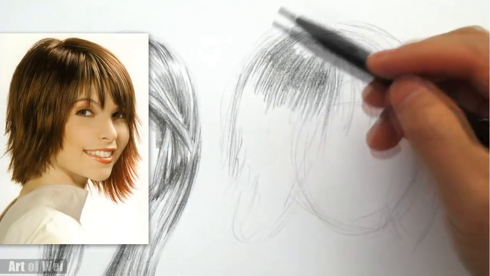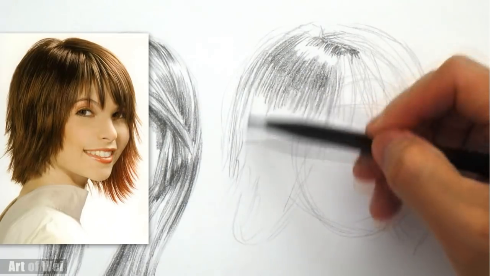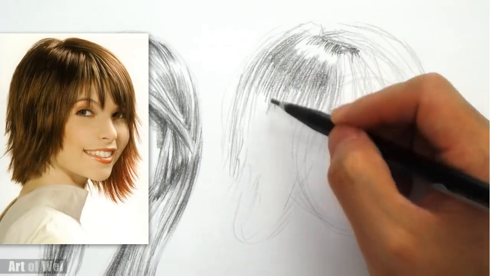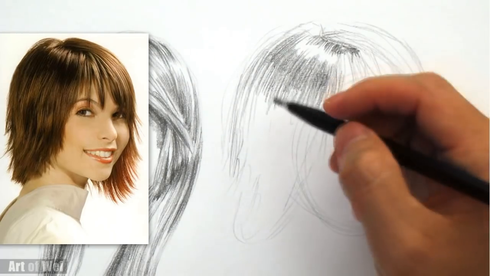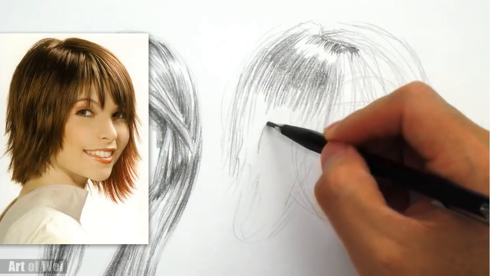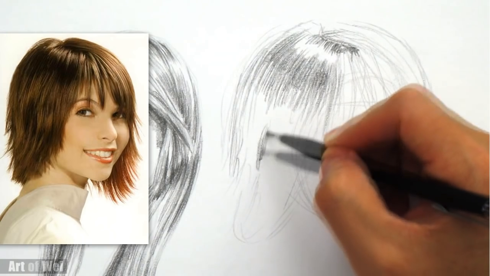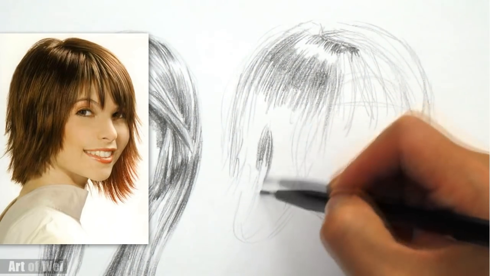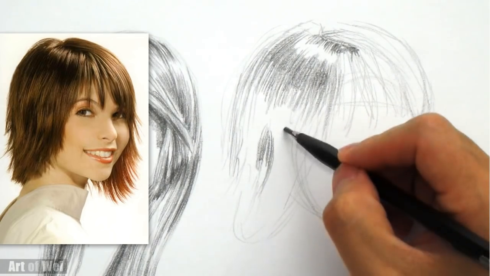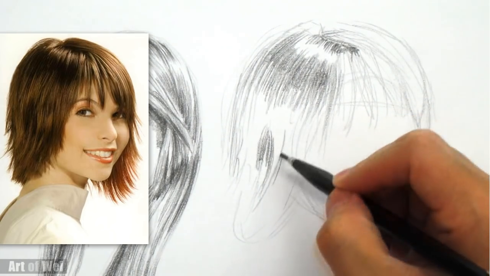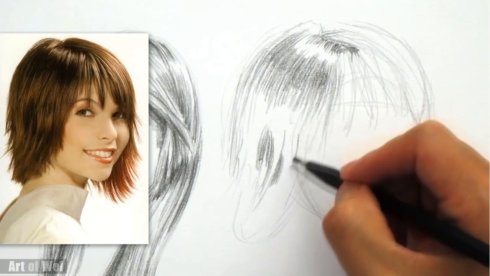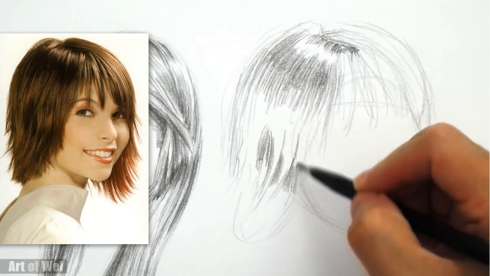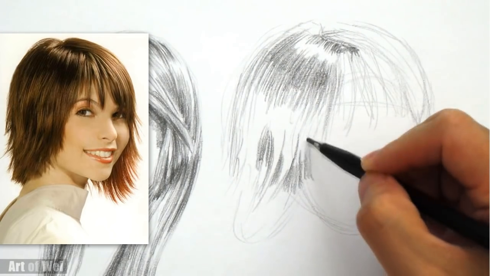Okay, let's see. So I'm gonna keep going down, and now we have to look at what's happening in here, right? Because it's just one big area. And if you look at it, there's a dark area right here, and it kind of comes over like this, because there's some strands coming down. See, there's this strand here, and then this becomes darker because there's another strand here, and then this becomes darker right here, and this comes to the face.